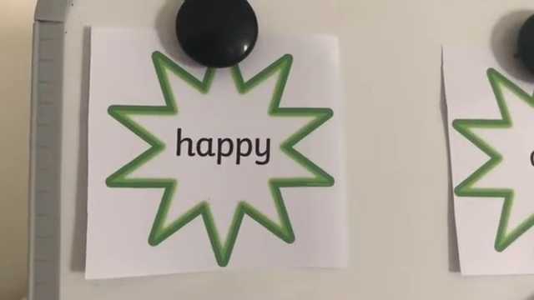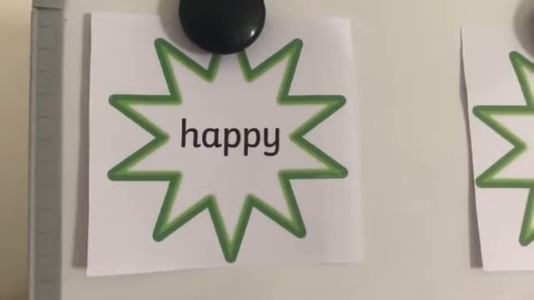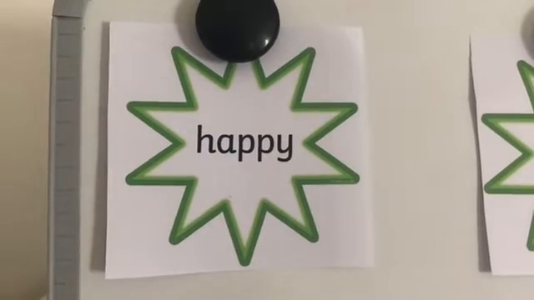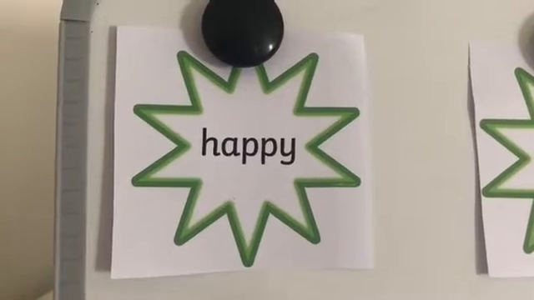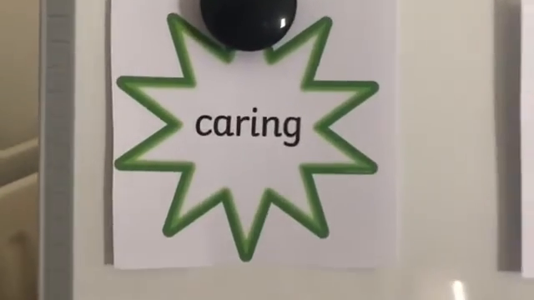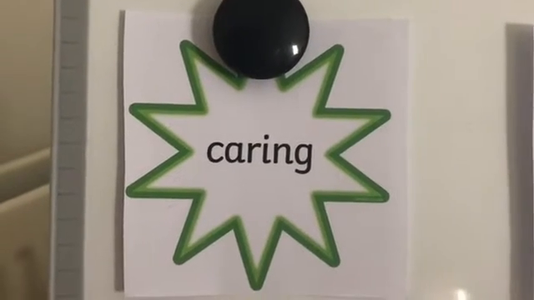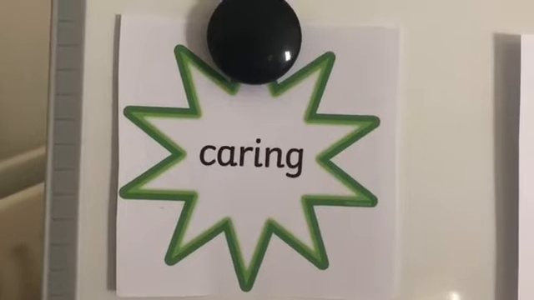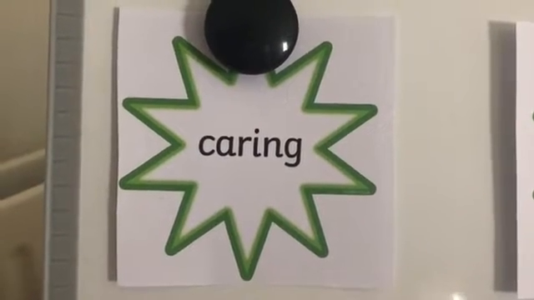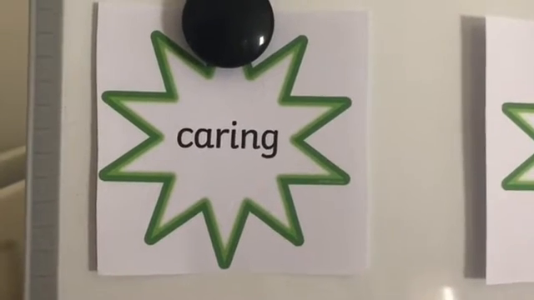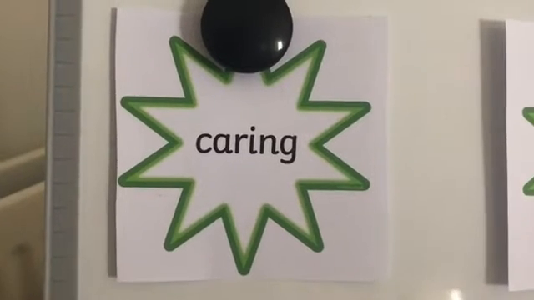Okay, so the sentence I thought of, which used happy as an adjective, was the girl looked very happy. So happy is describing how the girl looks. The next word we have is caring. So, could you think of a sentence including caring as an adjective? Okay, so the sentence I thought of was the child looked after the kitten in a caring way.